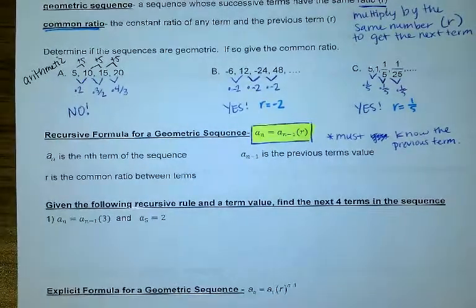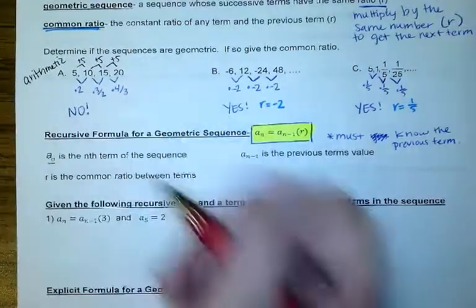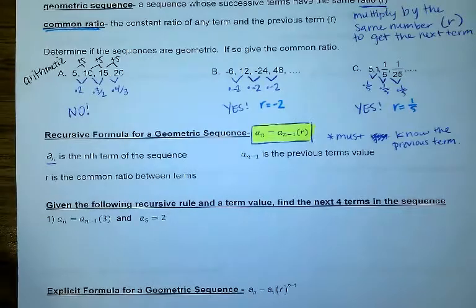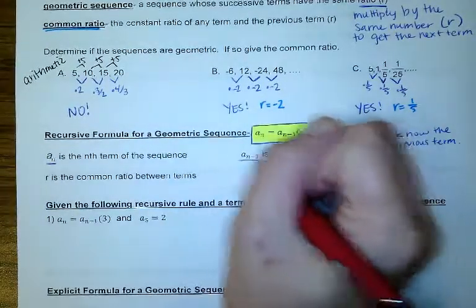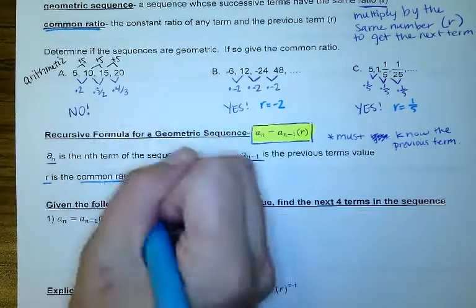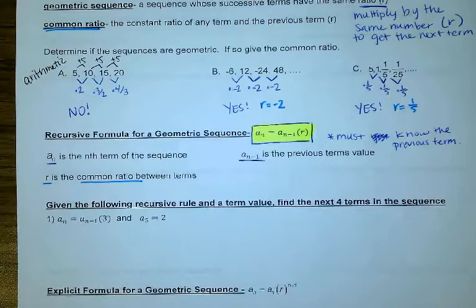Alright, guys? And in here, this is very, very similar to the same lingo. A sub n is your nth term, right? A sub n minus 1 is the previous term. But this time, r is that common ratio. Does that make sense? We are going to be multiplying by the previous term instead of adding or subtracting.